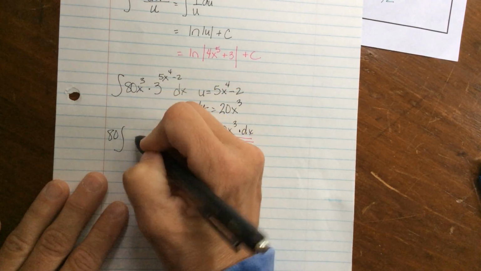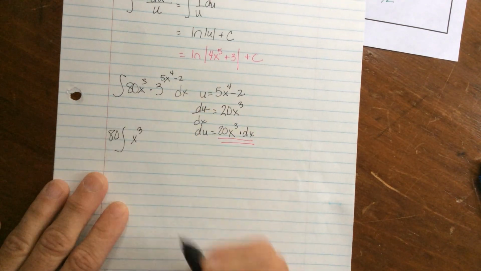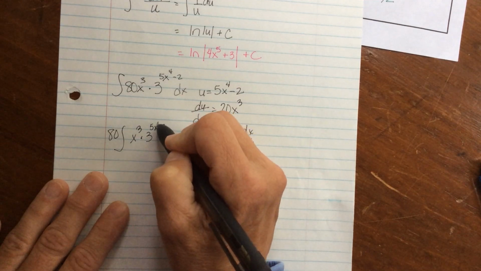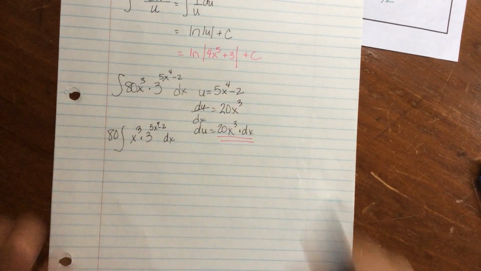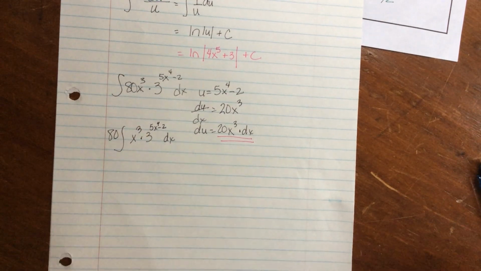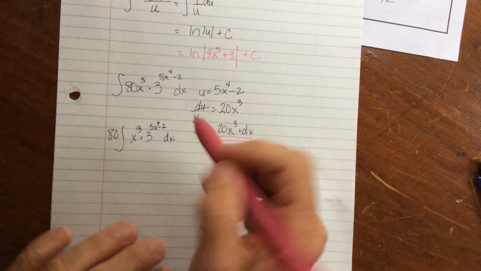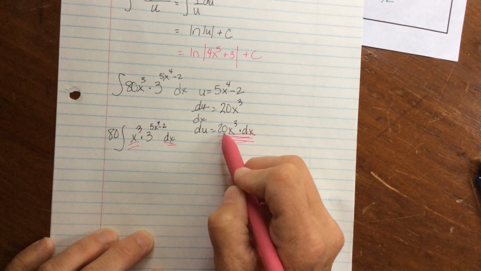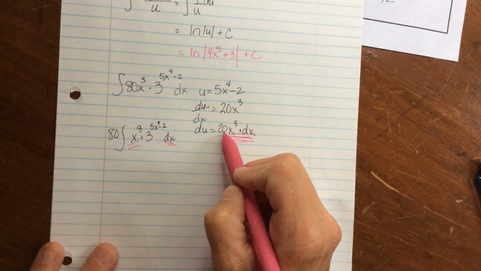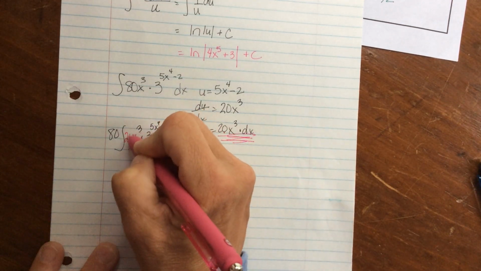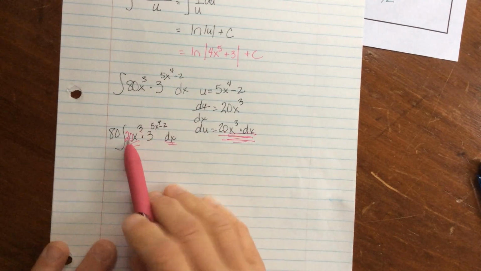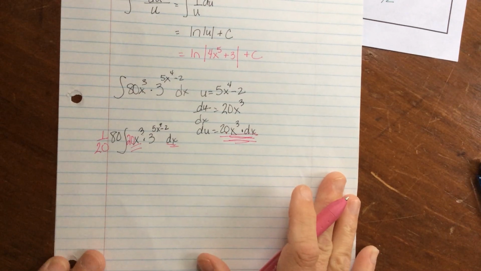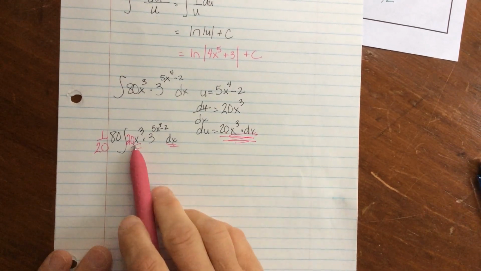And I'm going to have it as 80 times the integral of x to the third times 3 to the 5x to the fourth minus 2 power dx. So I brought the coefficient of 80 out front. So now I've got this x to the third dx, but what I don't have is the 20. So if I need the 20, I'm going to put the 20 in there, but if I put a 20 in here, I have to put the 1 over 20 on the outside. So a little extra work, but still nothing major.